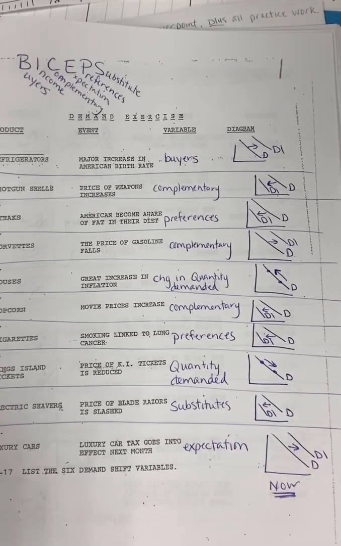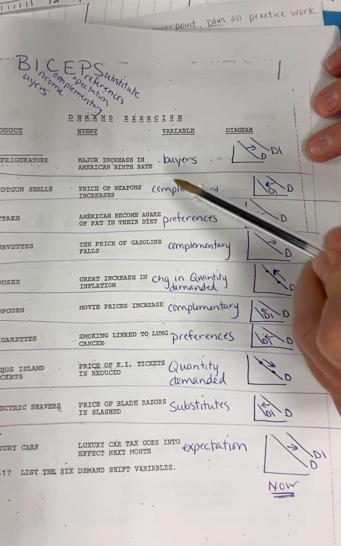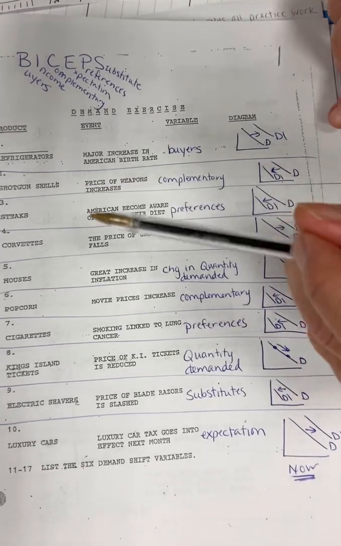Okay, I am going to go over the answers to this. I was trying to do this on Screencast-O-Matic and I couldn't get it to work this morning, but just wanted to explain how we graph the demand curves.